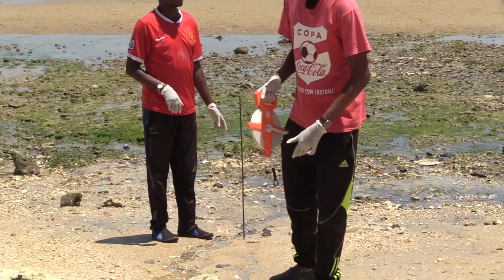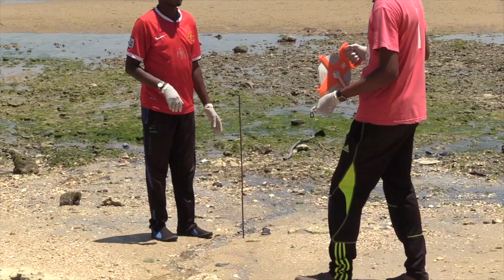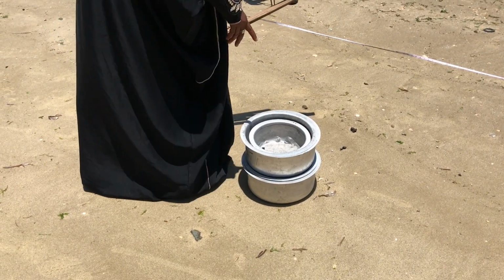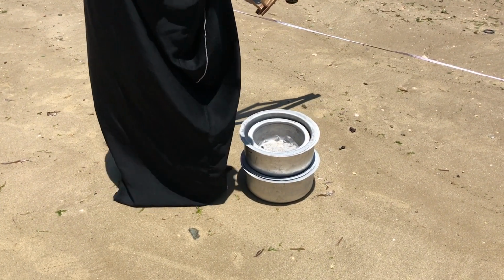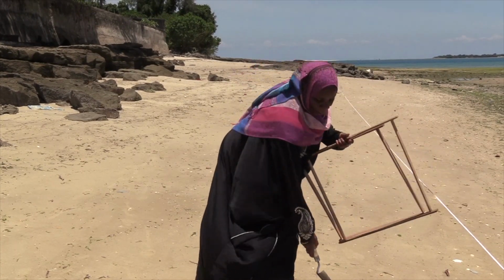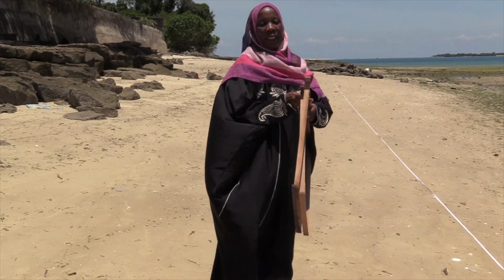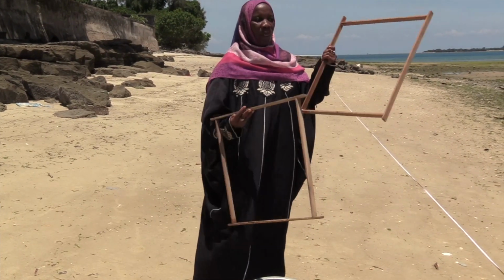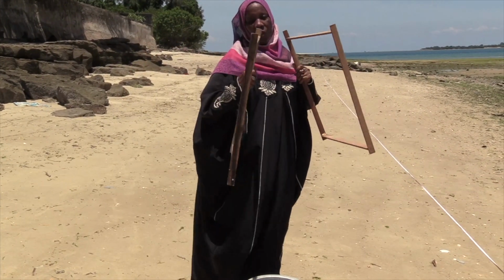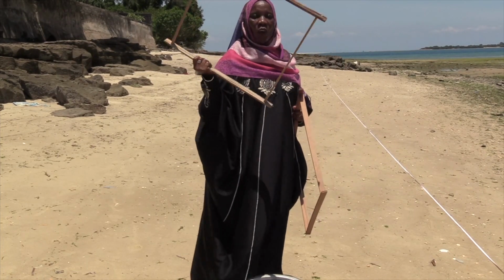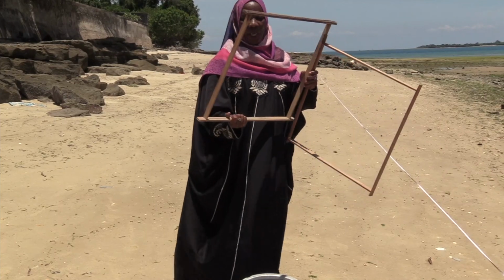First of all, we should have a tape measure or field tape, and we should have basins, that are aluminum or metal ones, about 5 basins. We have the shovel, also aluminum, and we have the quadrant, the square quadrant. This should be a metal one or a wooden one, not plastic. Through this quadrant, we are going to do the sampling for microplastic.